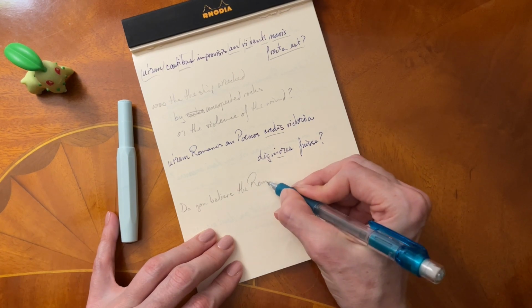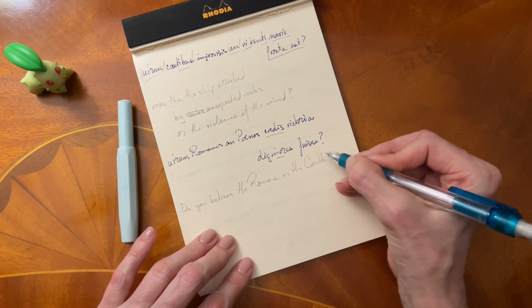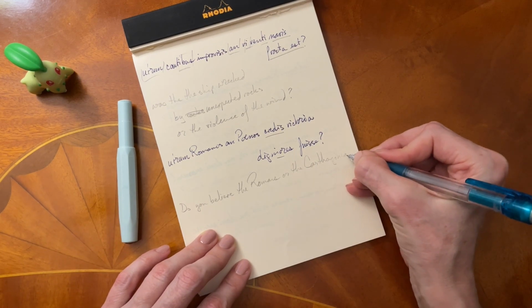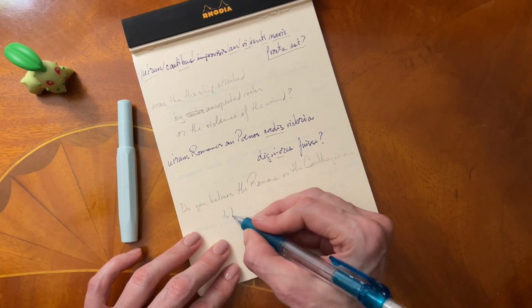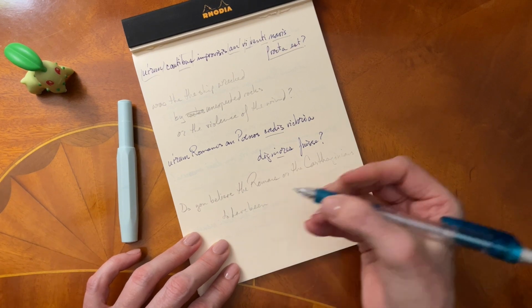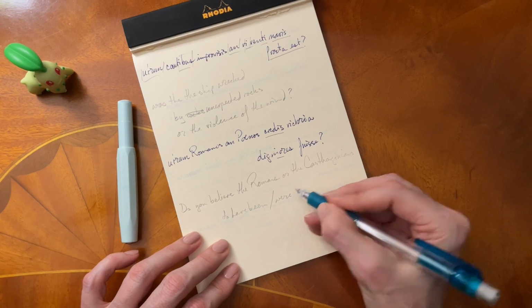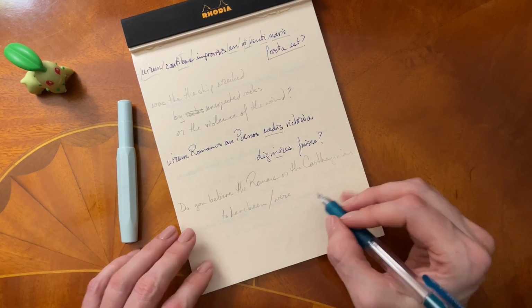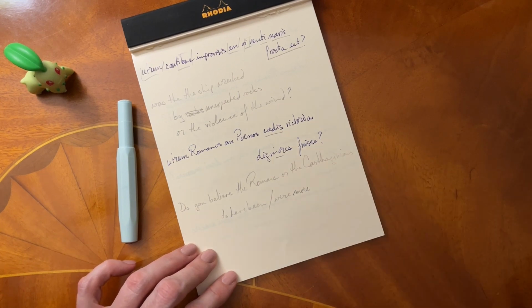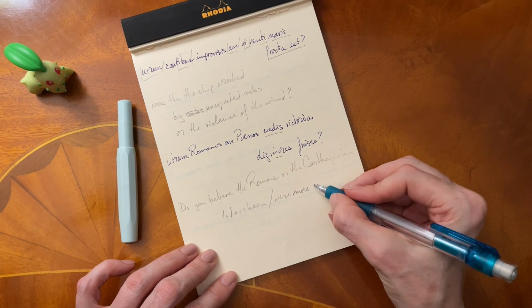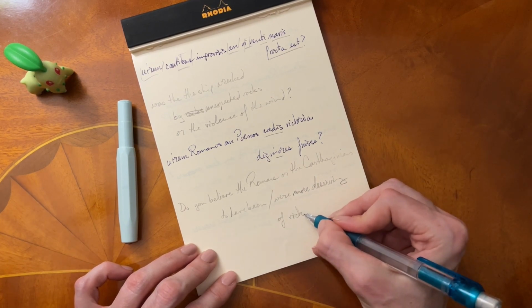The Romans or the Carthaginians. To have been, or we can say were, in just casual English, more dignioris, worthy or deserving of victory.